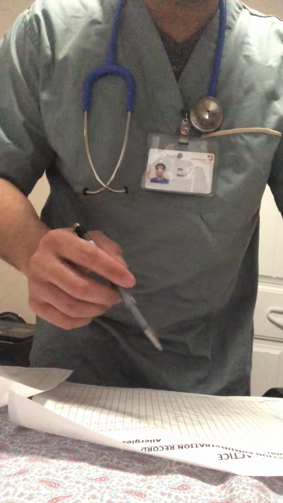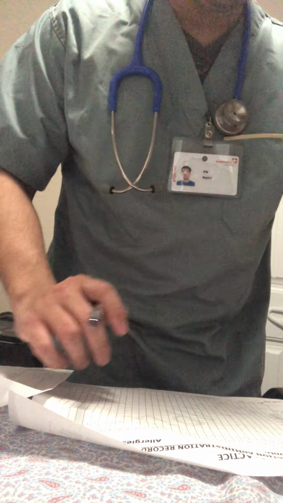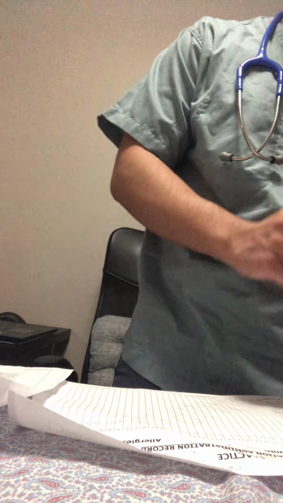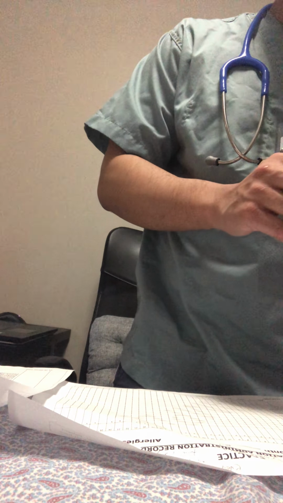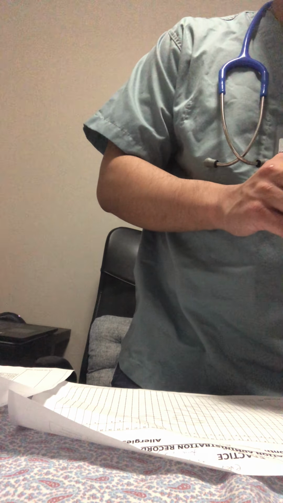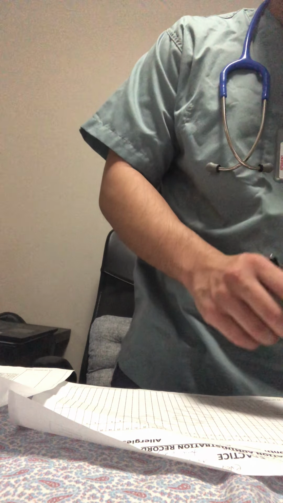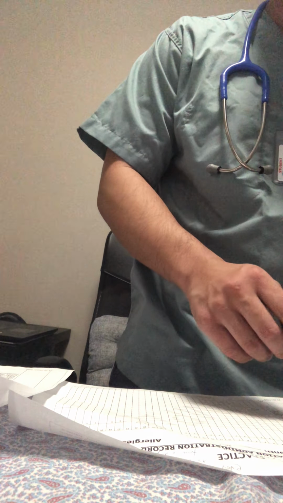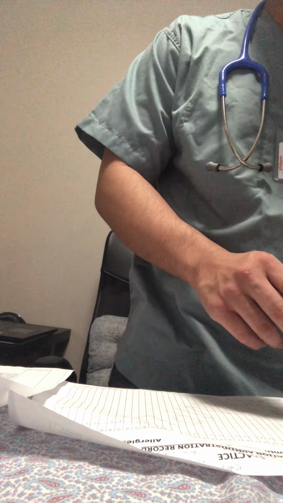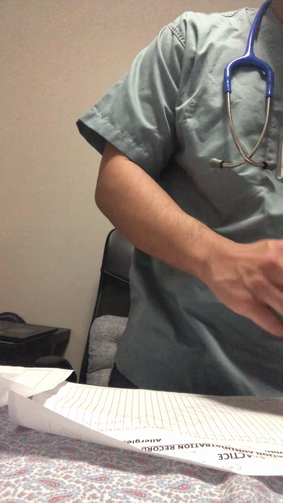Okay, and heparin, 50,000 units, 5 ml, and 10,000 units for 1 ml. Here it says 10,000 units per 1 ml, subcutaneous every 12 hours.